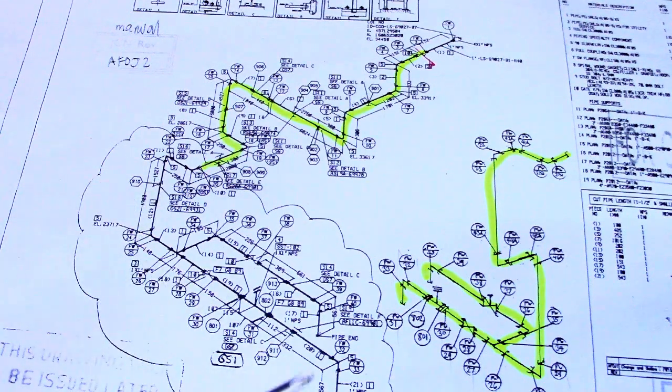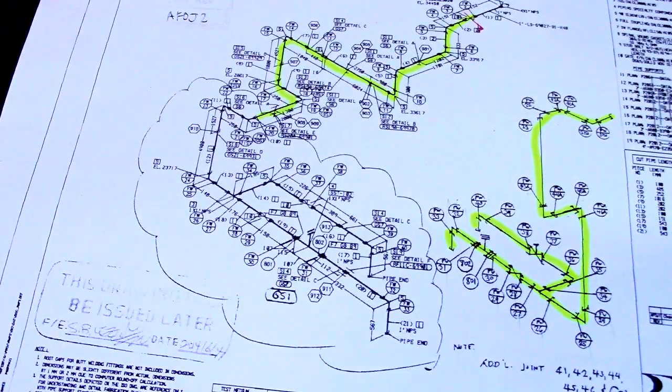They have some hindrance or support coming up from this orientation based on the isometric drawing. So this is the example of as-built.